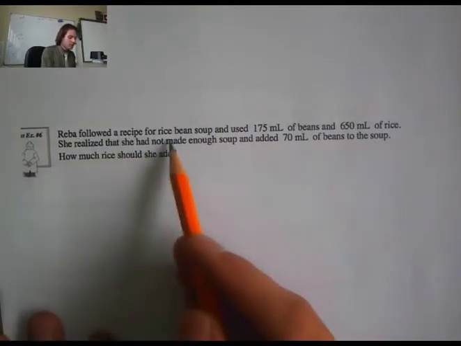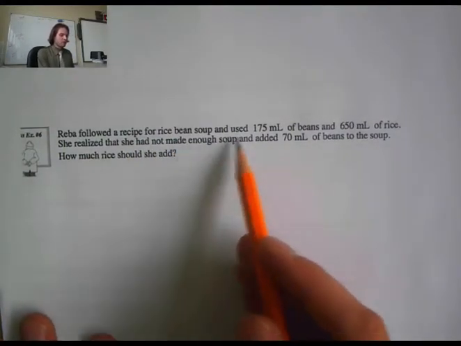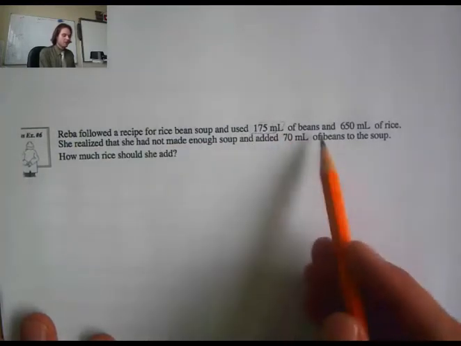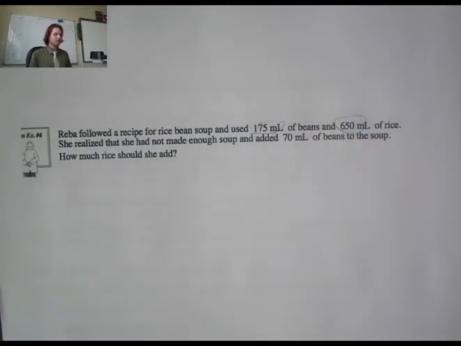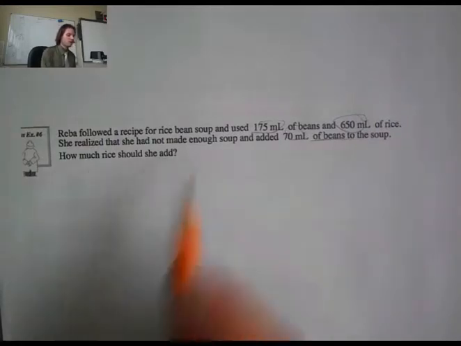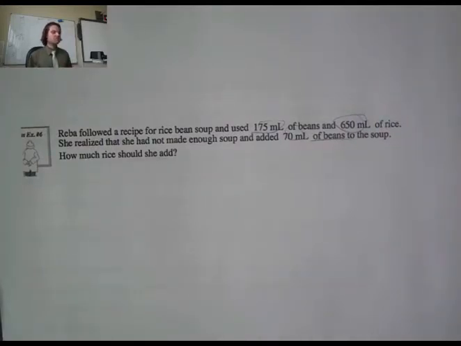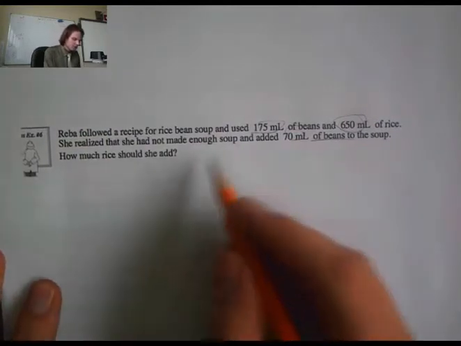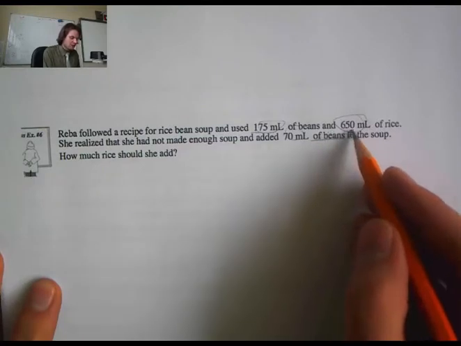Reba followed a recipe for rice bean soup. 175 milliliters of beans and 650 milliliters of rice. She realized that she had not made enough of the soup and added 70 milliliters of beans to the soup. How much rice should she add? So this is another ratio one. So it's kind of like what we did in grade 8 with ratios. Okay, so of beans and 650 of rice.